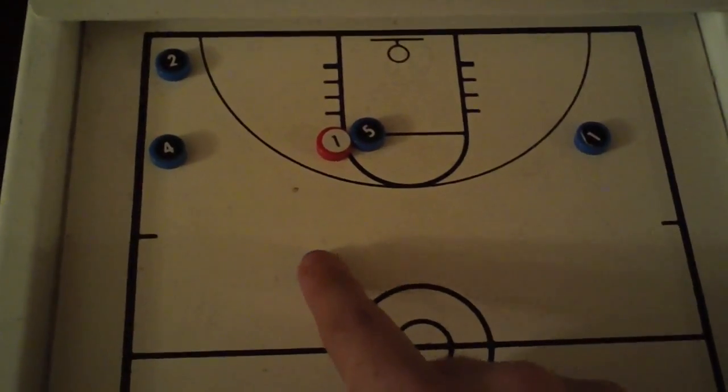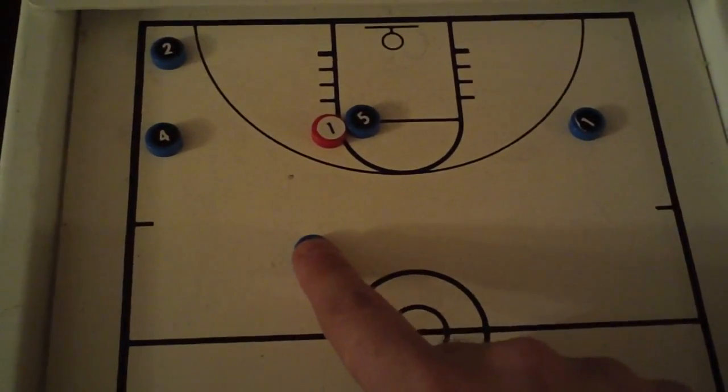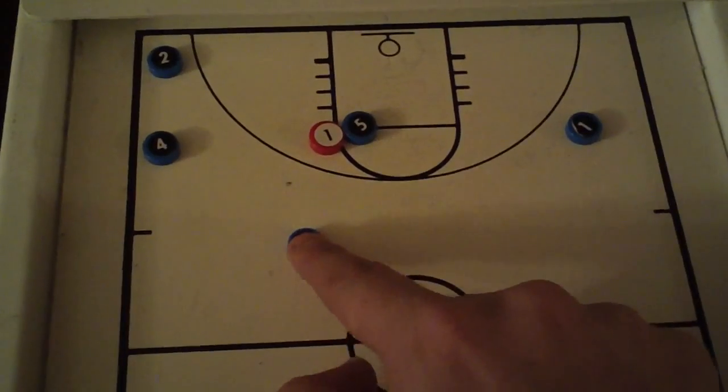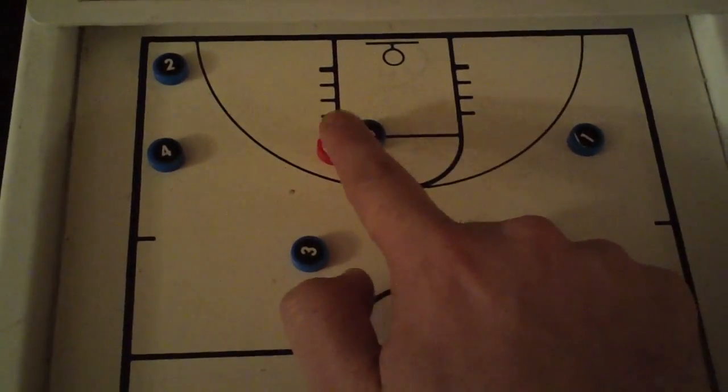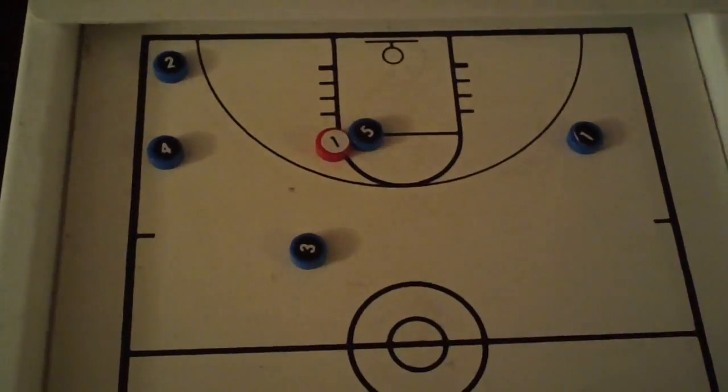3's got to notice that this is going on, and he's got to make sure not to make this face cut if he sees 5 coming over with 2 hands looking for that jump shot.